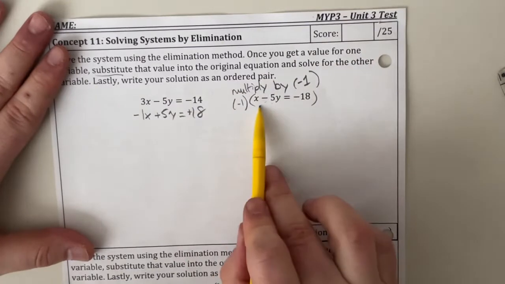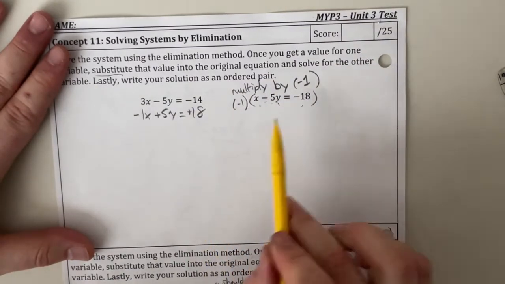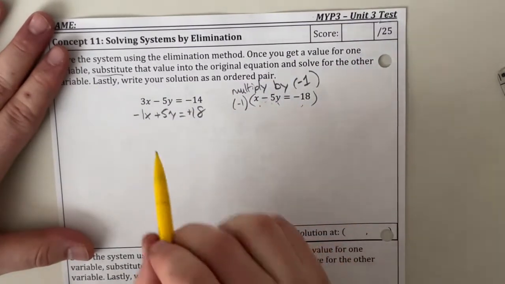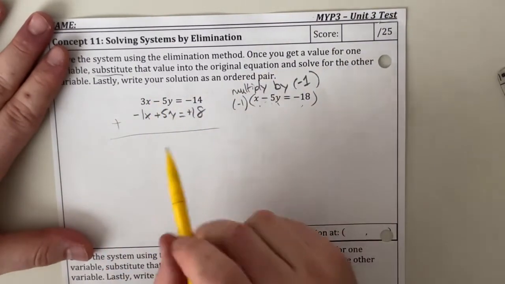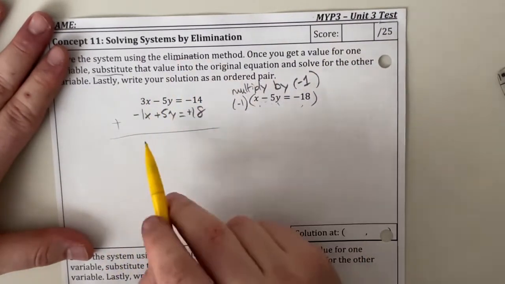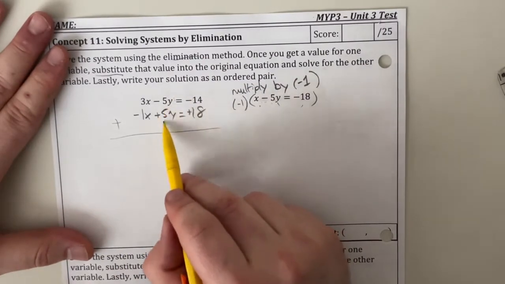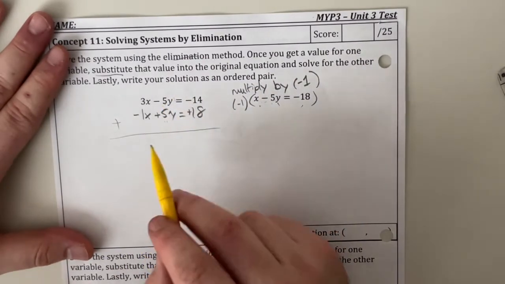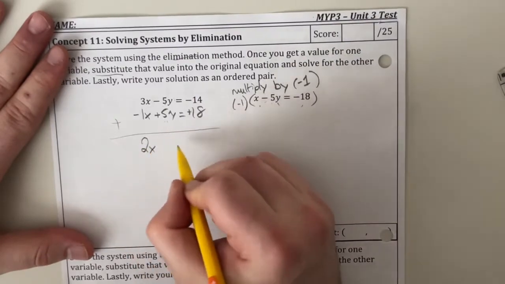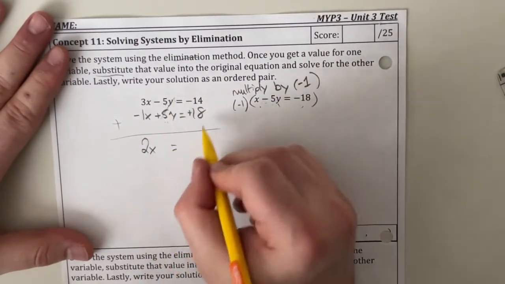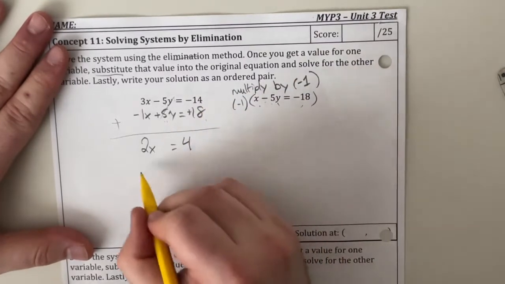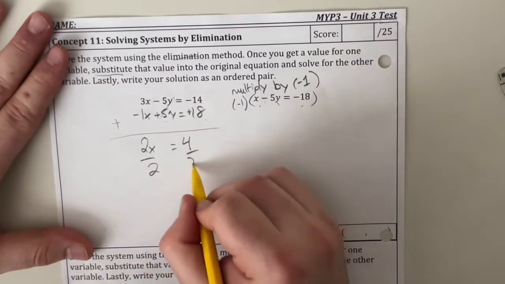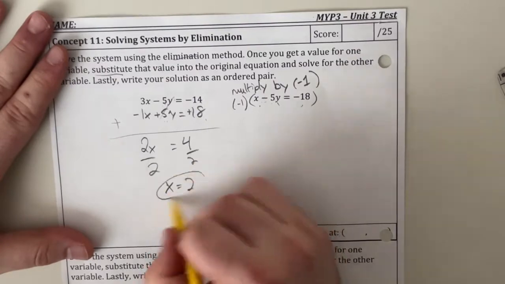So notice how I multiply each of the terms inside the parentheses, and now I can just add these columns together. Again, trying to eliminate one of these variables. Notice how the opposites for the y terms are there. And so I have 2x, y's cancel out, equals 4. Negative 14 plus 18 is positive 4. Divide both sides by 2, and I have x equals 2.